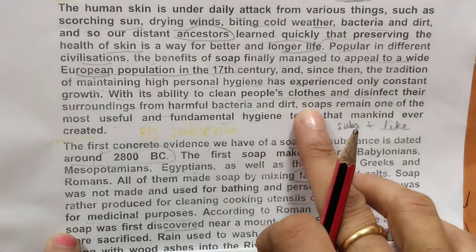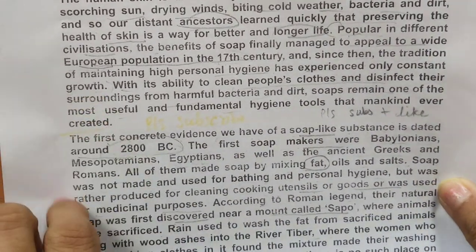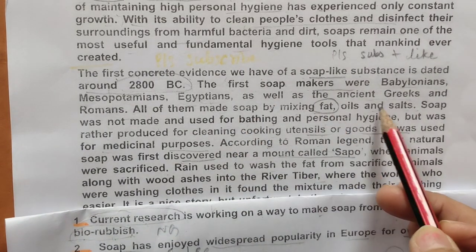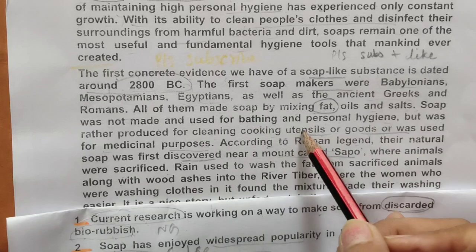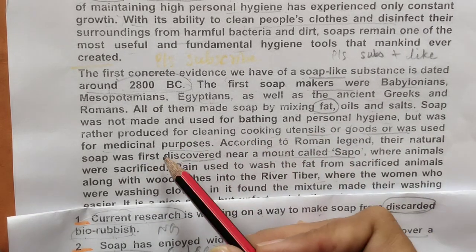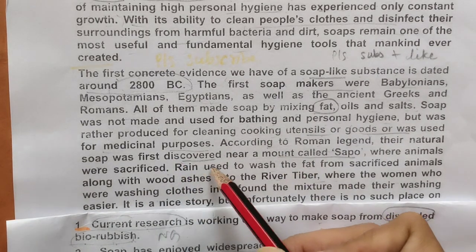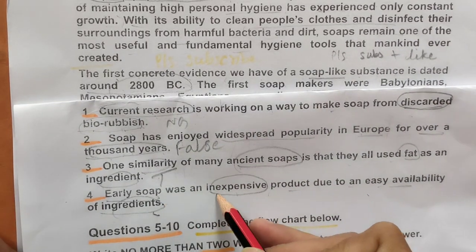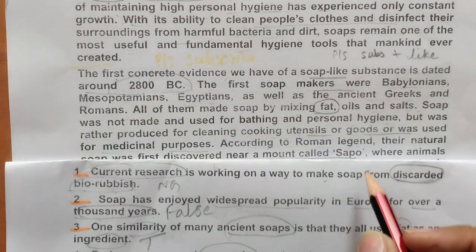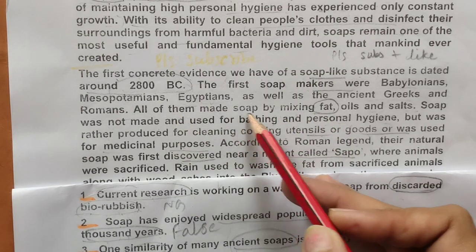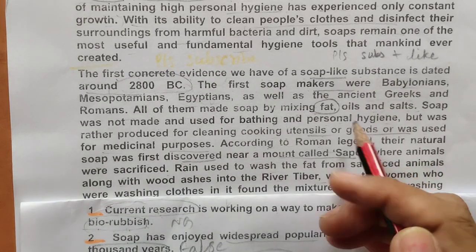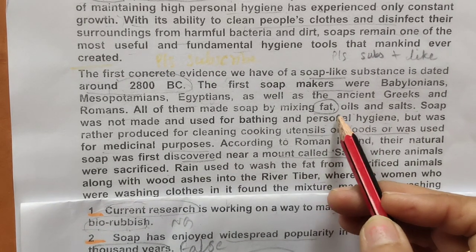Throughout the third passage also, the second also, I haven't found this location actually. All of them made by fatty acids. Soap was not made or used for clothing or personal hygiene, but was rather produced for cleaning. According to this, their natural soap was. Early soap was an inexpensive product due to the easy availability of ingredients. So ingredients are okay, made by this, and soap was not made. Easy availability is given, but directly it is not given.